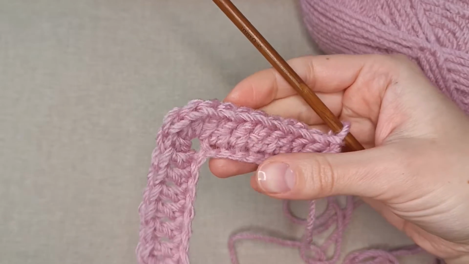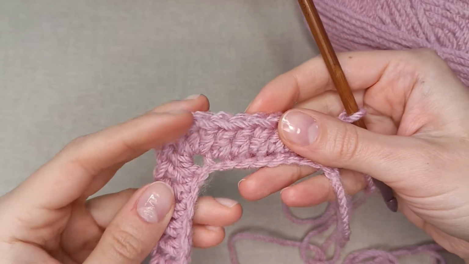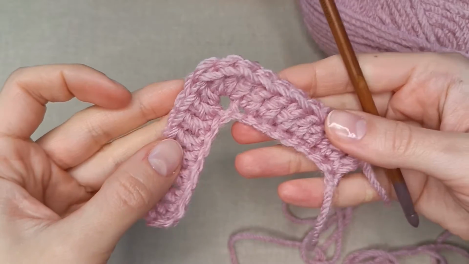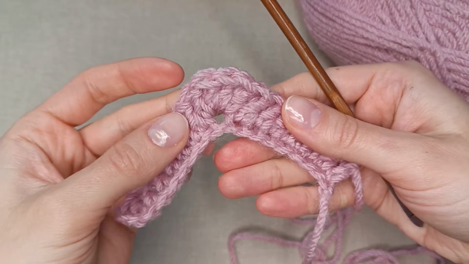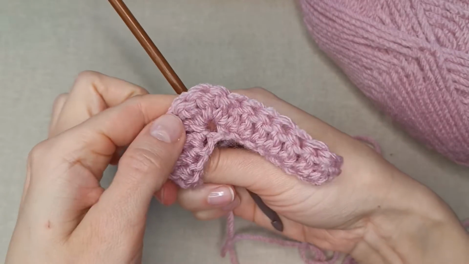Hello friends! Today I will show you how to increase using any basic crochet stitch. Learn how to make basic stitches by watching my other videos from the beginner series.